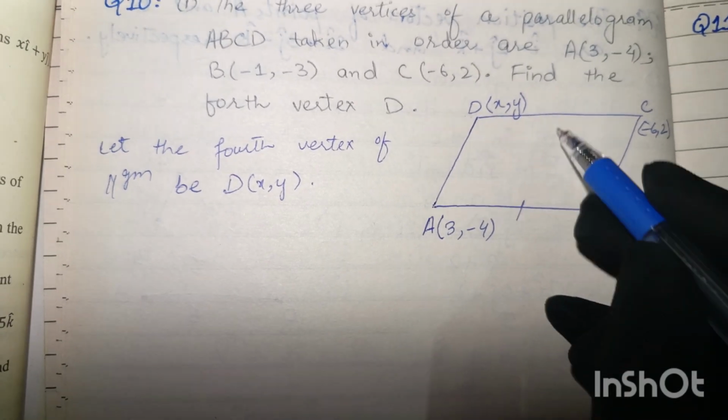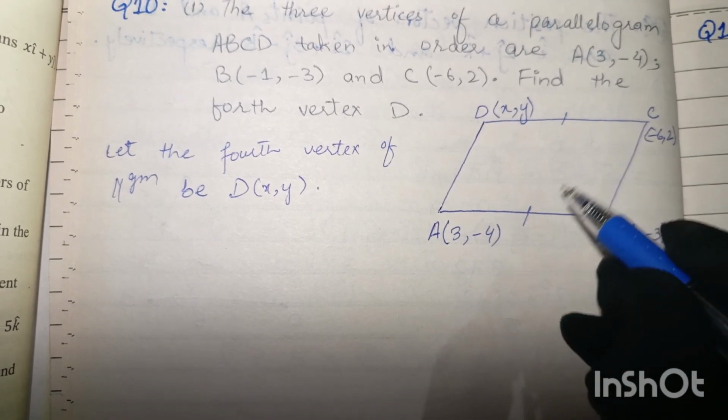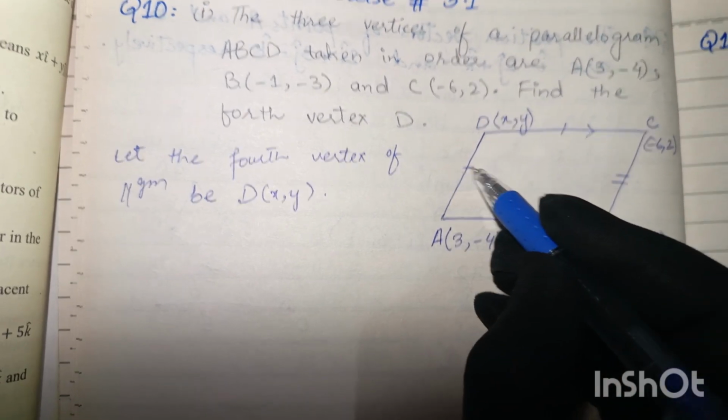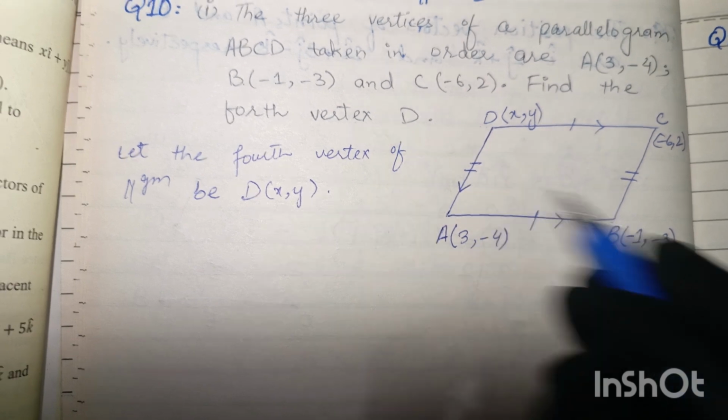So this side must be equal and parallel to this, and this side is equal and parallel to this.